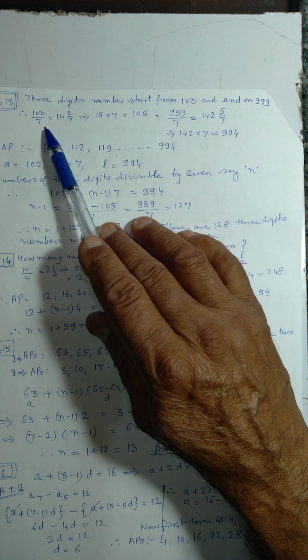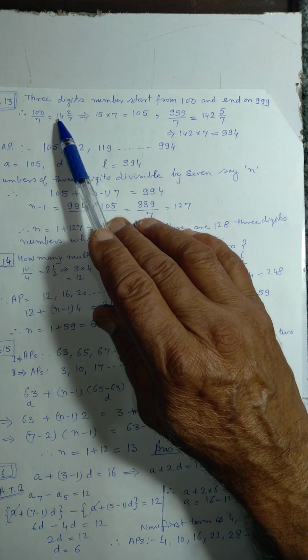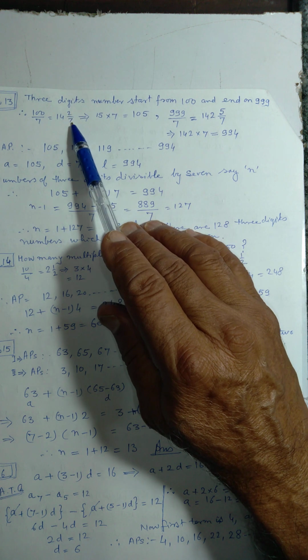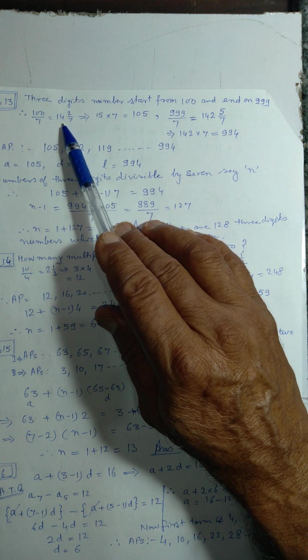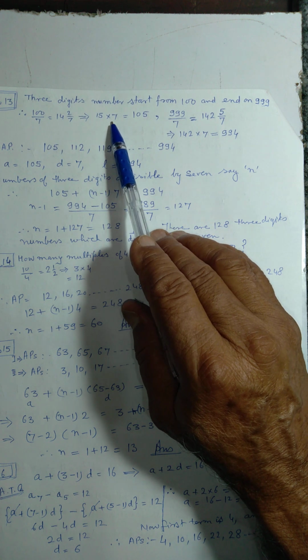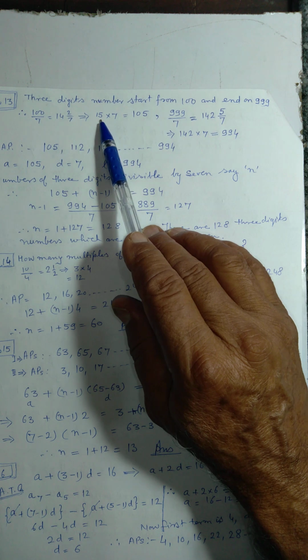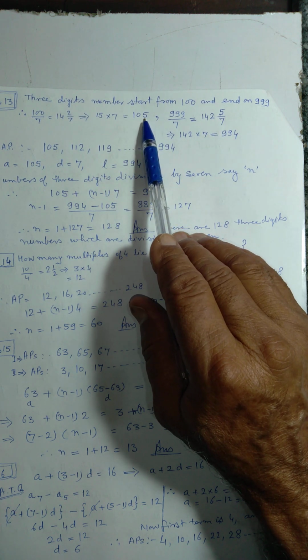So 100 divided by 7 will give 14 and 2 by 7. So it indicates that the 15th multiple of 7 will start after 100, that is 15 times 7 is 105.